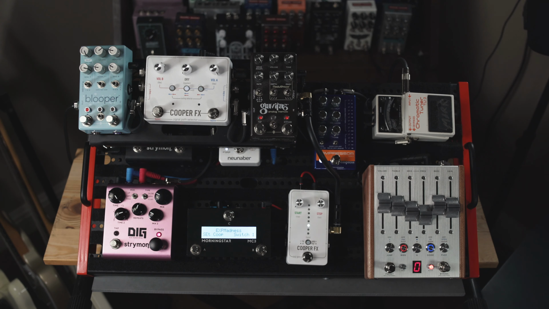So here's our dry tone, and then we'll bring in both sides of that, which I think is just a really cool and interesting non-traditional application of parallel effect mixing.